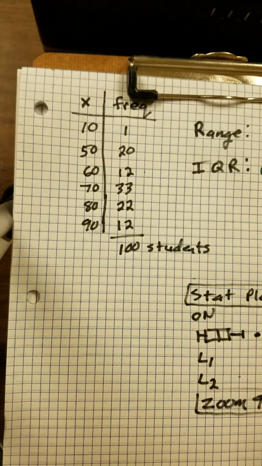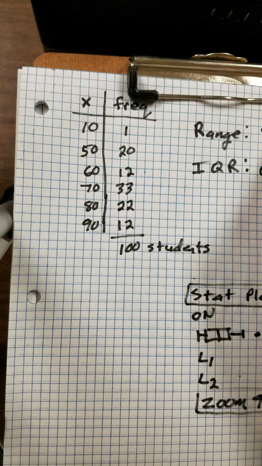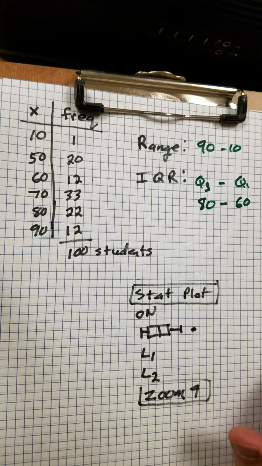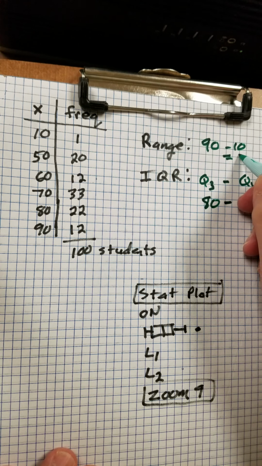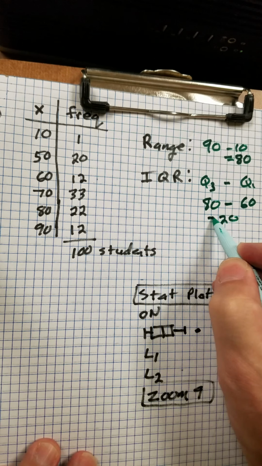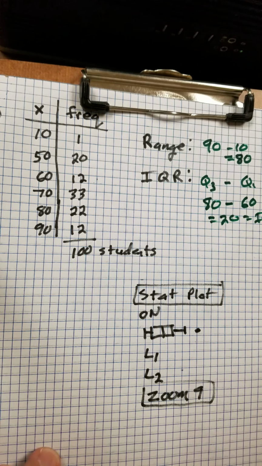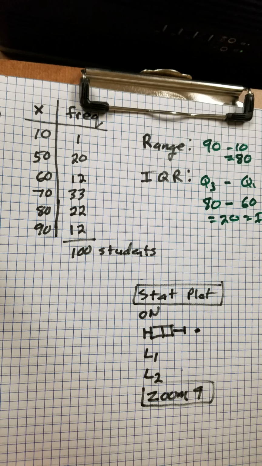Now, real quickly, the range is the high value minus the low. That's easy, 90 minus 10. You do want to get in the habit of showing your work here, though. IB likes to see your work, even if it's something simple. They would like to see what you're thinking. All right, 80 minus 60 is 20, so that's the IQR, interquartile range. That's where the middle 50% lie, within 20 points of each other.